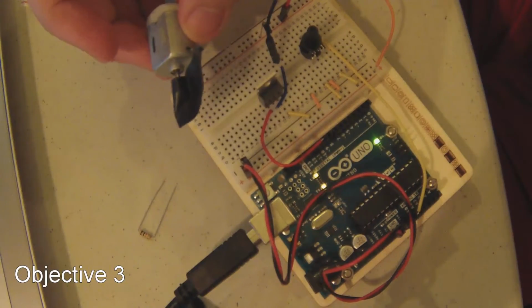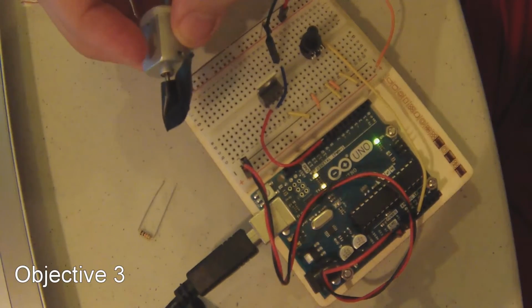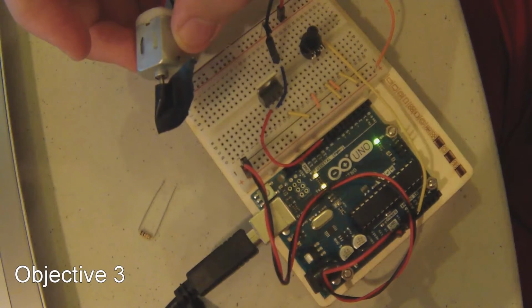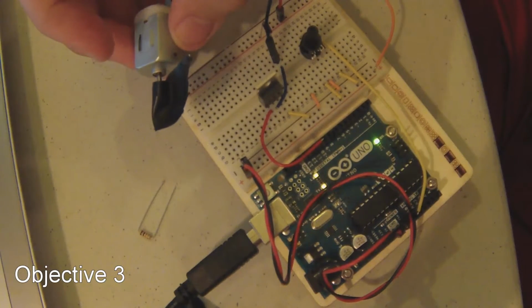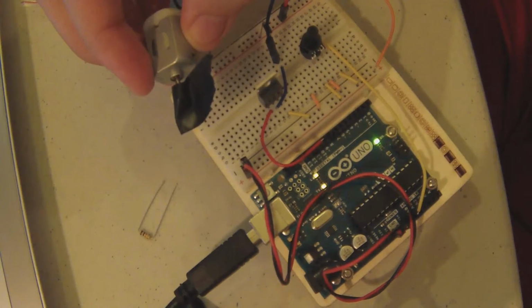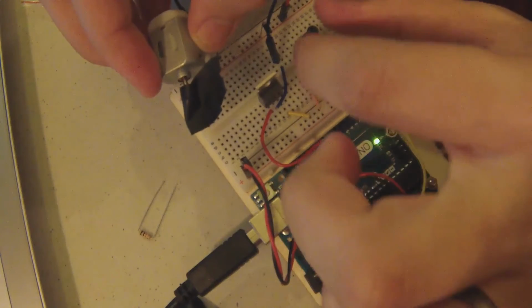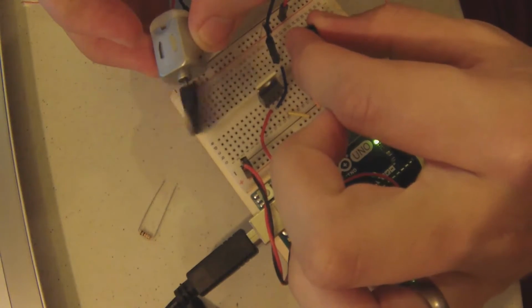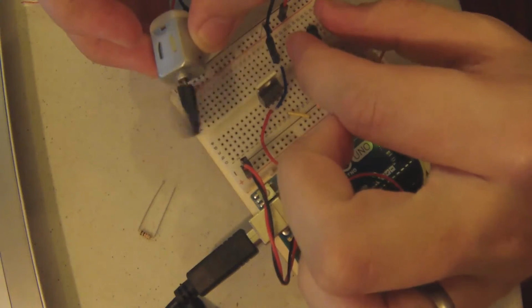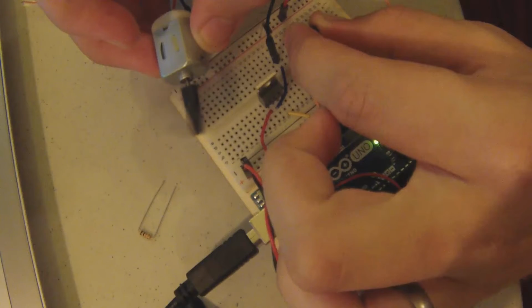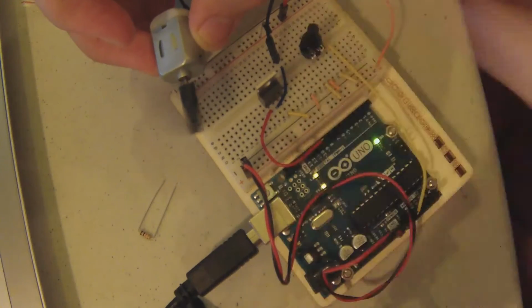Objective 3. In this objective, we use a potentiometer as an analog input to control the pulse width modulation that goes through a transistor to more accurately and safely control the speed of the DC motor. It also allows us a much more delicate adjustment to make the motor go much slower and then gradually speed it up and give us much more control over the speed of the motor.